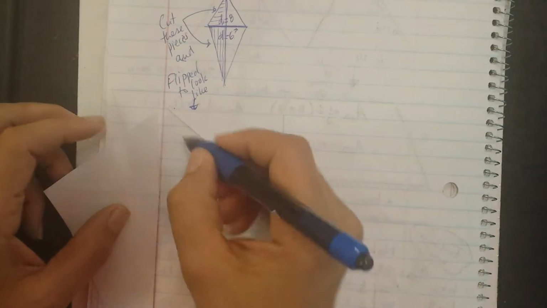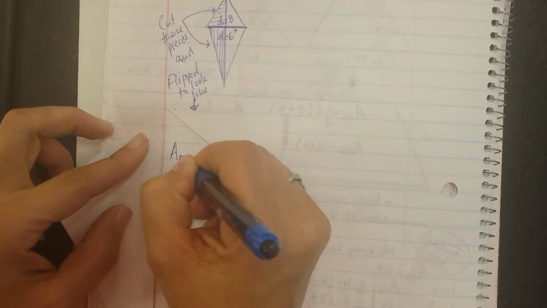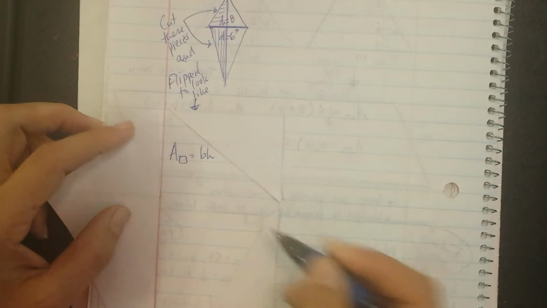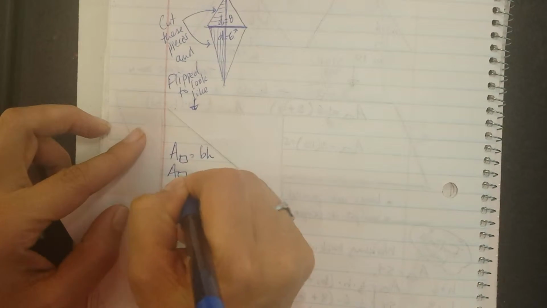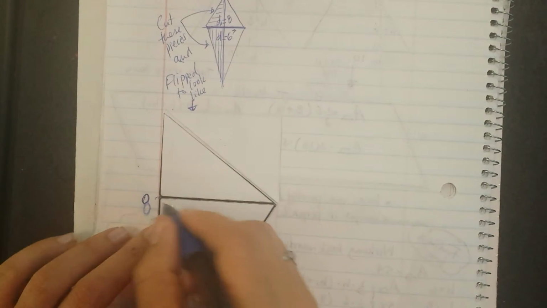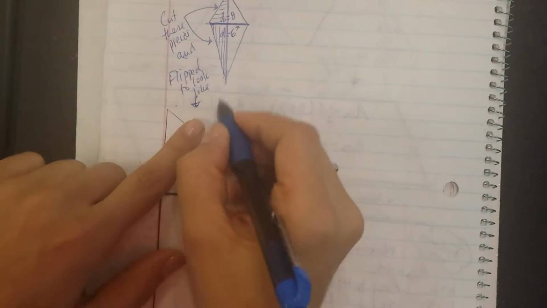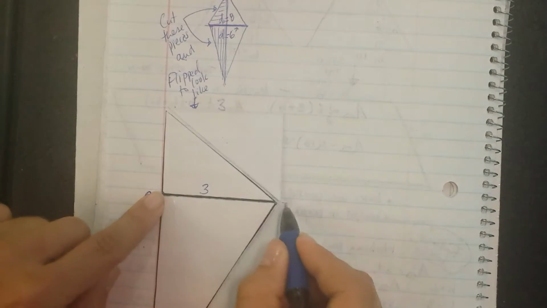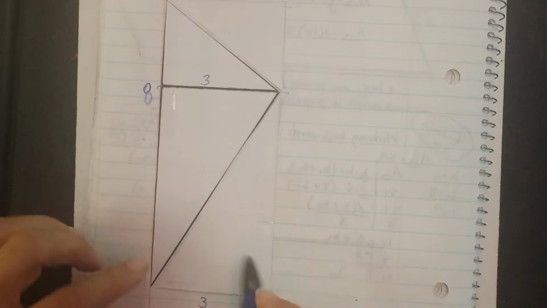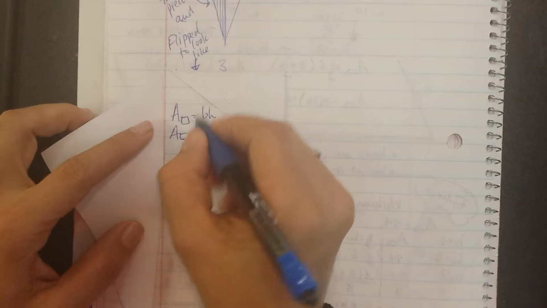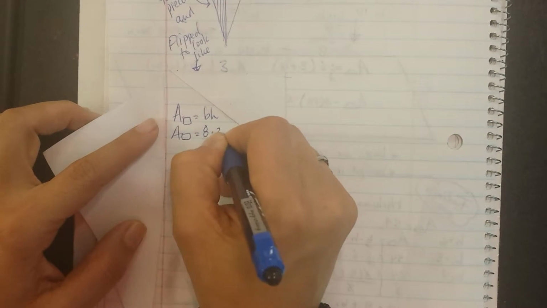So area of a rectangle is base times height. So area of this rectangle is the base, so I can write down 3 here. The base, all the way at the top, that's 3, and here at the bottom is 3. So it's the base, which is 3, times the height, which is 8. So base times height is 8 times 3, which is equal to 24.